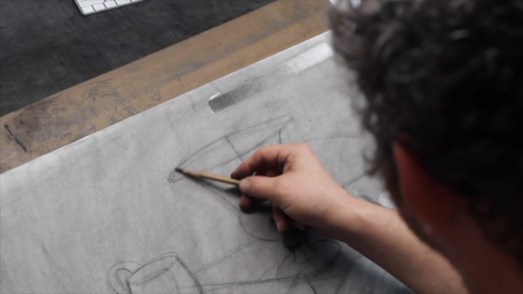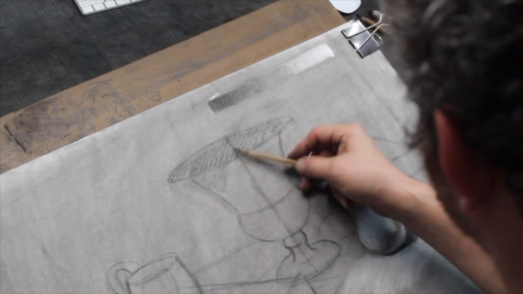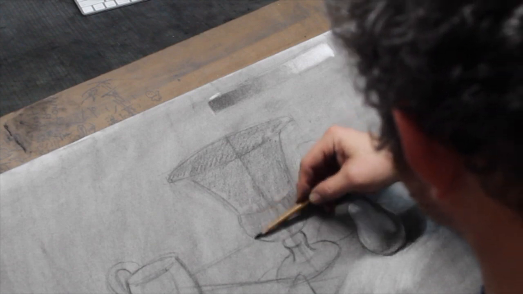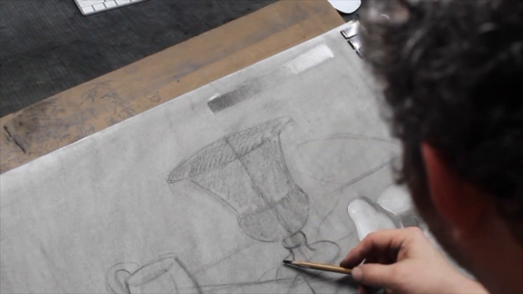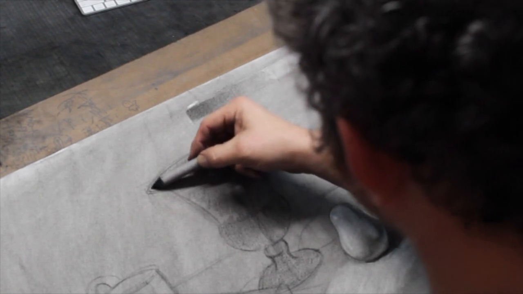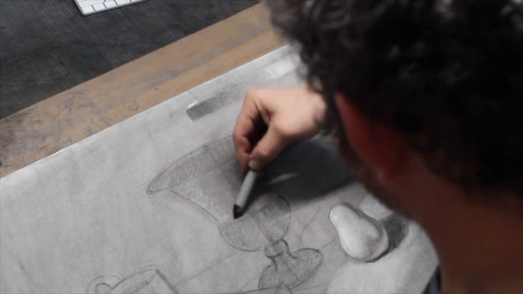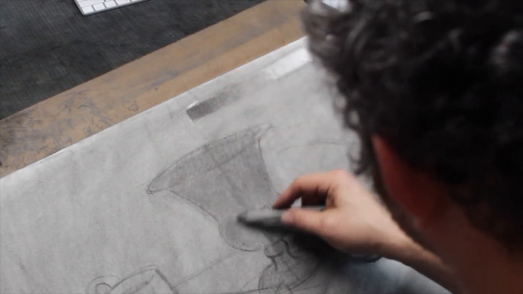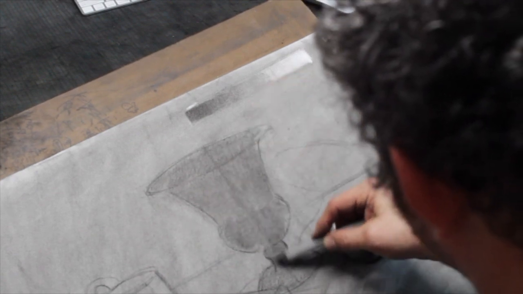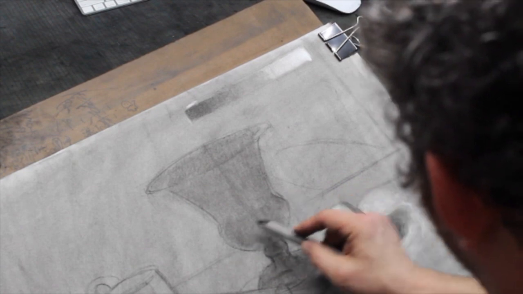Okay, let's go darker. Look, we already have a dark gray, a relatively dark gray. But it'll help for us to establish the general local value of the object first before we start erasing it out. Okay, that's going to be step one.